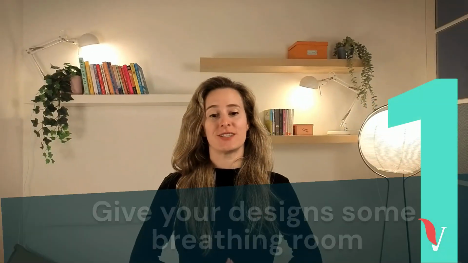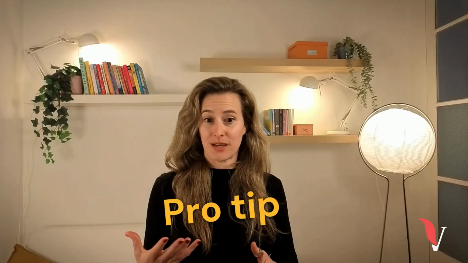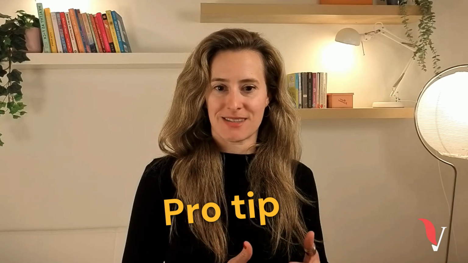Now, let's get to the good stuff, the tips that will transform your multilingual designs, starting with giving your designs some breathing room. One of the biggest challenges with multilingual design is accommodating varying text lengths. Turkish, for example, can have some seriously long words. So when designing templates, it's crucial to factor in that extra space. When creating a template, try adding an extra line of text to see how it impacts the design. This helps you prepare for those languages with longer words and keeps your visuals clean and balanced.